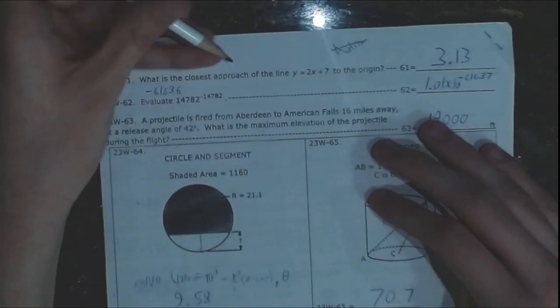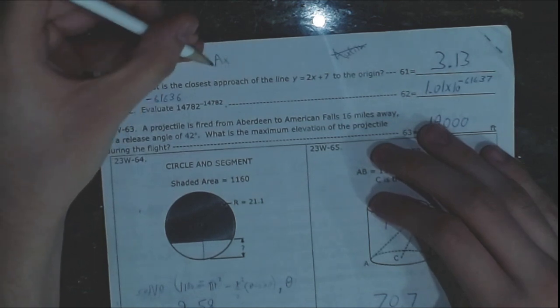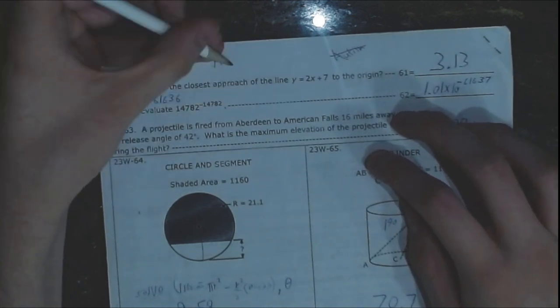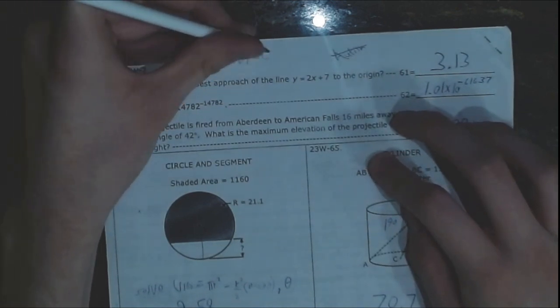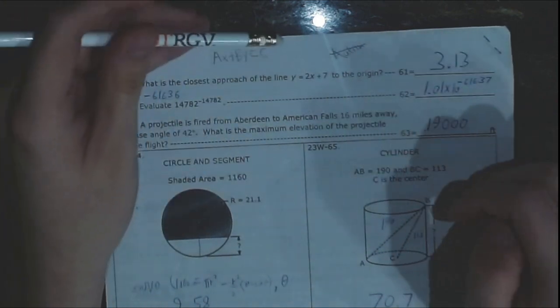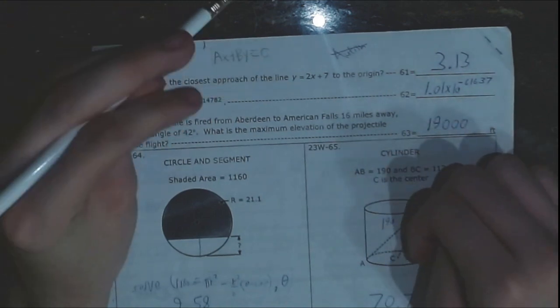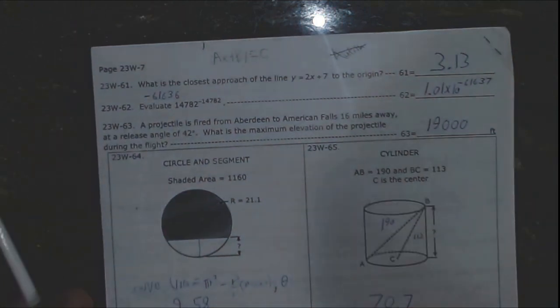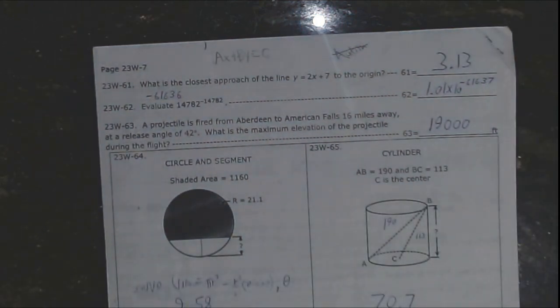So the formula goes that when you have your equation in standard form, so when it's like ax plus by equals c, like this, then the distance from a point to that line, like that closest approach, let me get a new piece of paper. That distance is going to be, so I'll write closest distance right here.